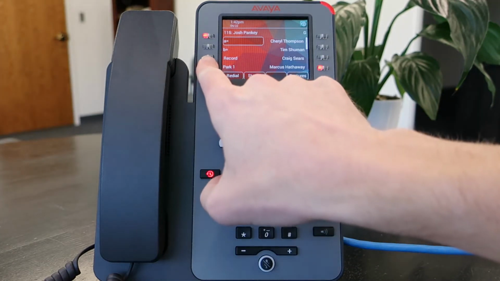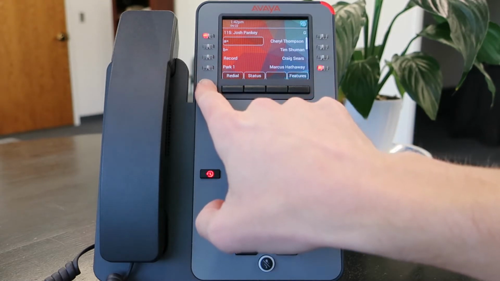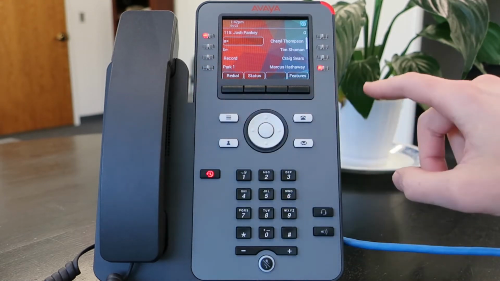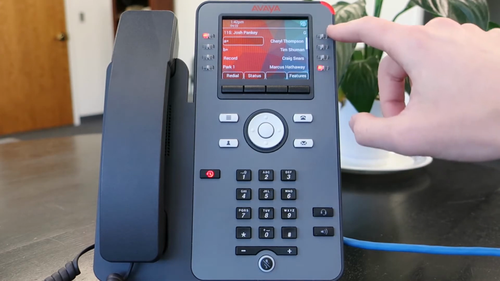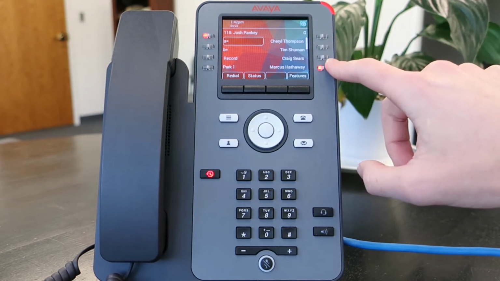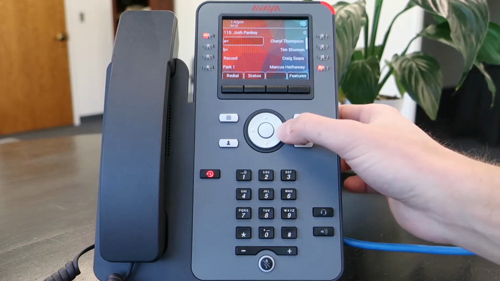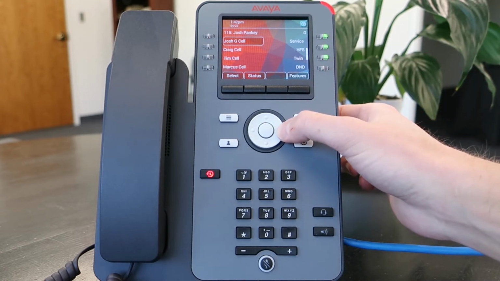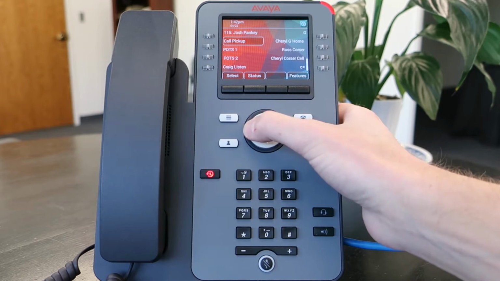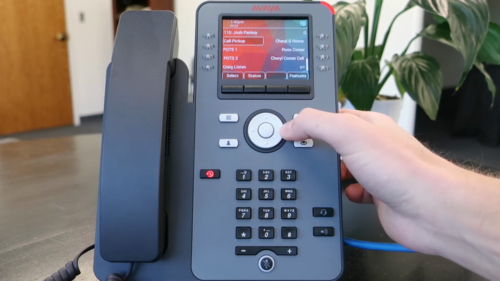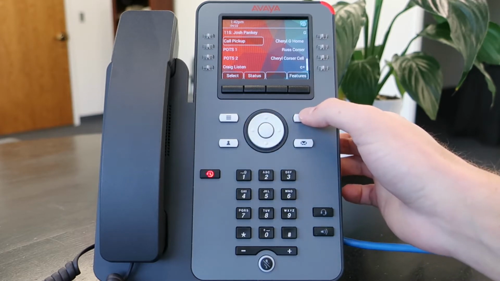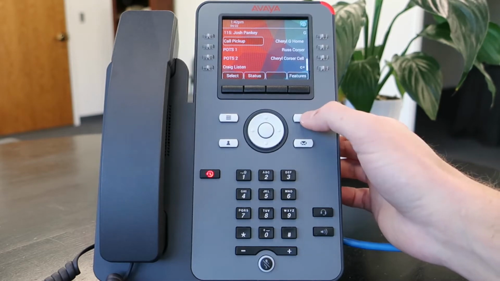I also have a record key below that and a park key. On the right-hand side, I have speed dial keys for some of the other extensions on the system. These phones have 3 pages of buttons, and to scroll between, I can use the left and right on the scroll wheel, giving you a total of 24 programmable keys.